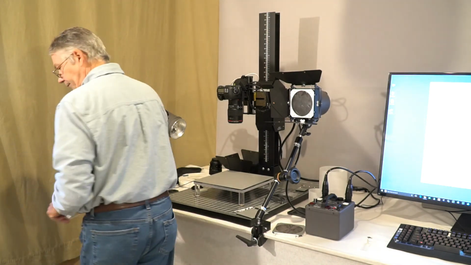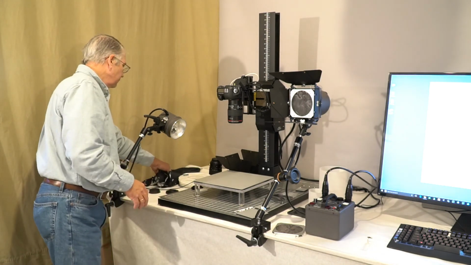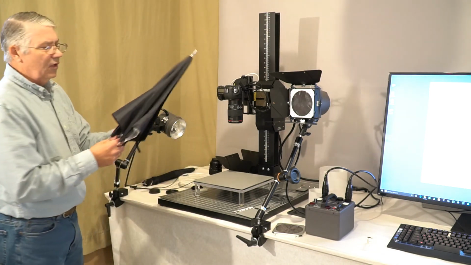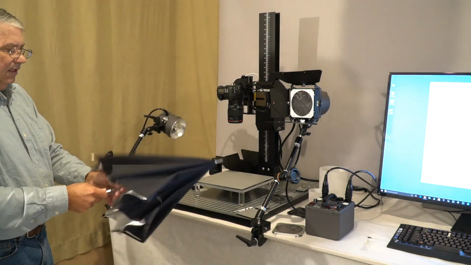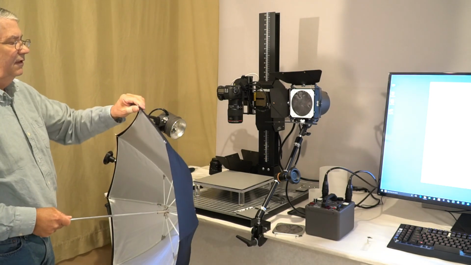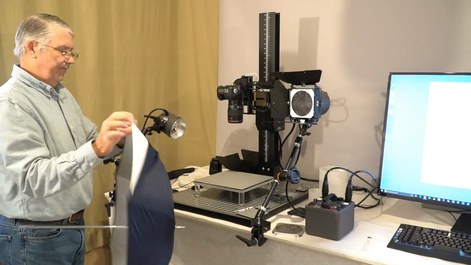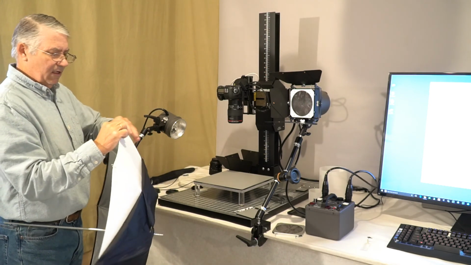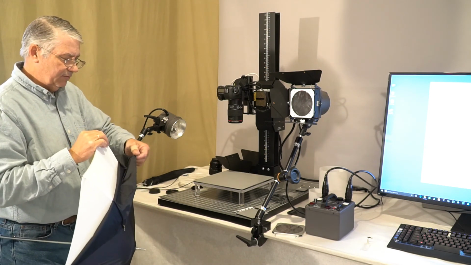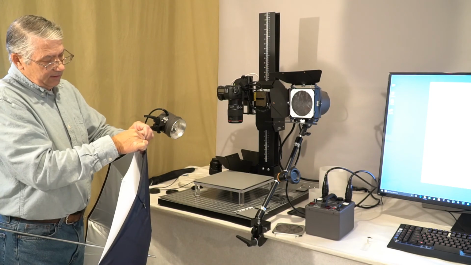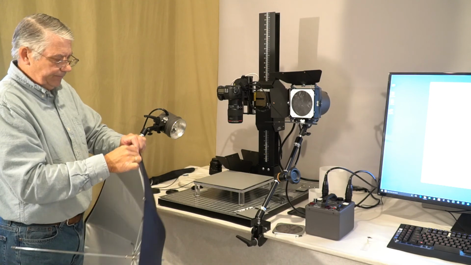The next thing are flash umbrellas. These are called convertibles because they're reflective on the inside, but they can also be transmissive. If you remove the outer covering of these umbrellas, the light will come right through the white material, and these will act as beautiful little soft boxes. So you can point them right at your subject and really soften your light down.